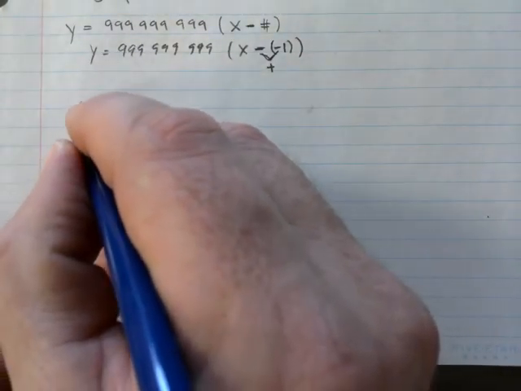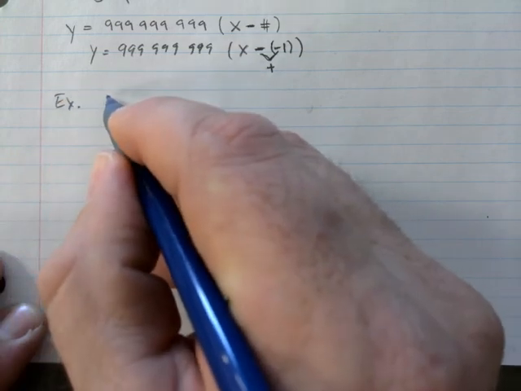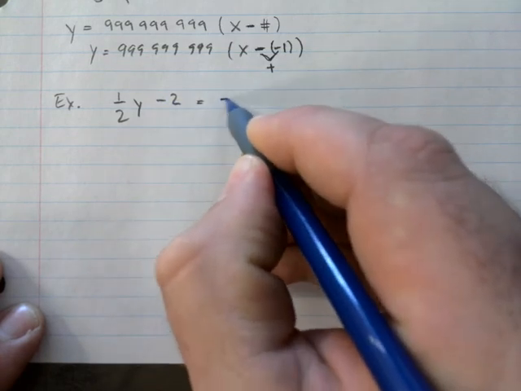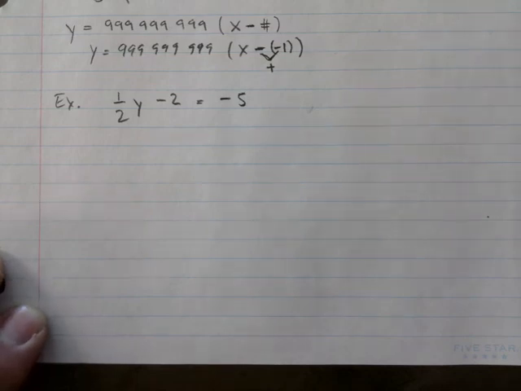One more. I will give you a bit of a crazier one. Ready? 1/2 y minus 2 is equal to -5. This isn't crazy. I've seen crazier, Mr. Dirksen. This is nothing.